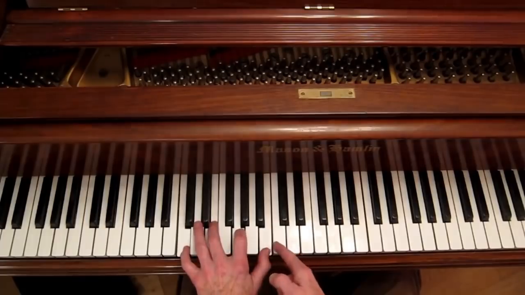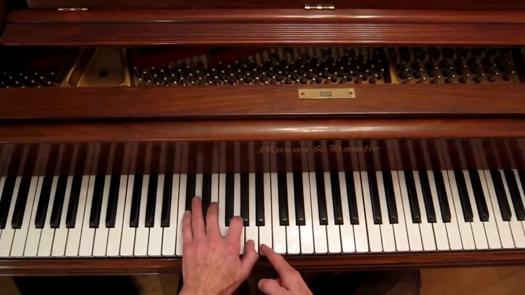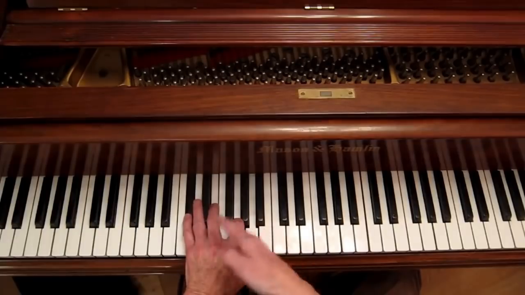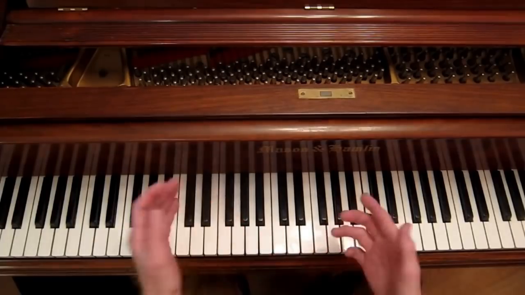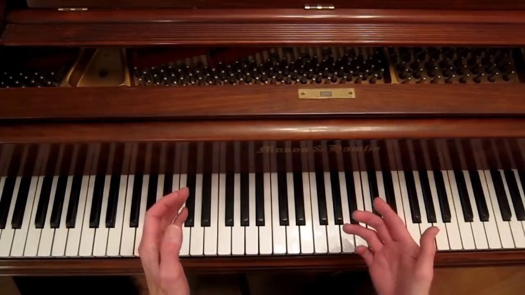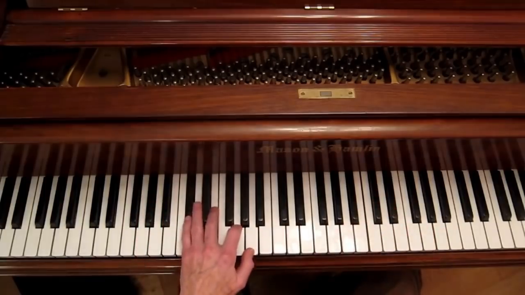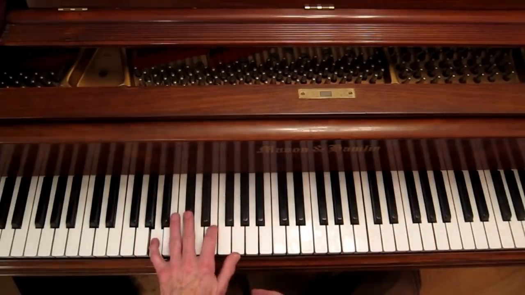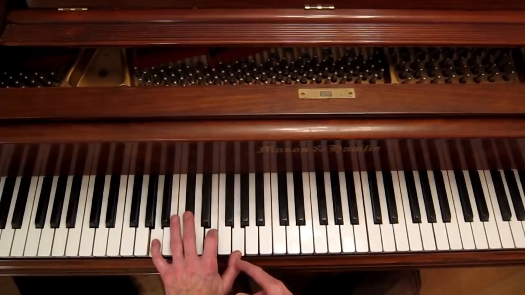Now how do we set up the 2 chord? With this, the 5 of the 2 chord. In other words, every chord can be preceded by its related 5. So that would be an A7. Now, why is that an A7? Well, it's in first inversion.